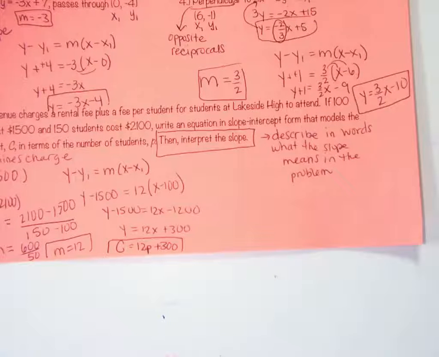Now, what I really want to hear is what you guys thought about the slope. What does that slope of 12 mean? You said in this equation, the slope, which is 12, is cost per person. Awesome. That is a fantastic answer. Can you say that one more time a little bit louder? In this equation, the slope, which is 12, is the cost per person.